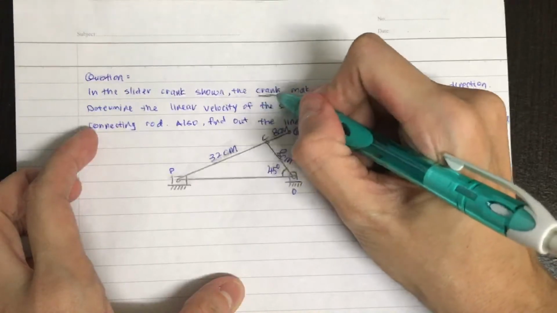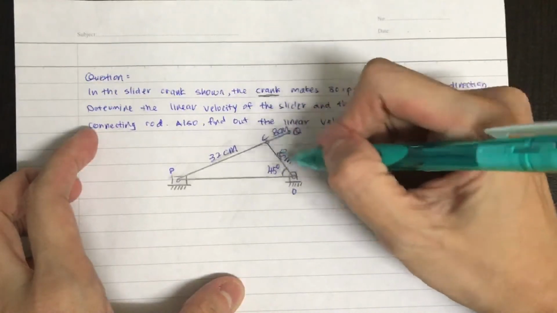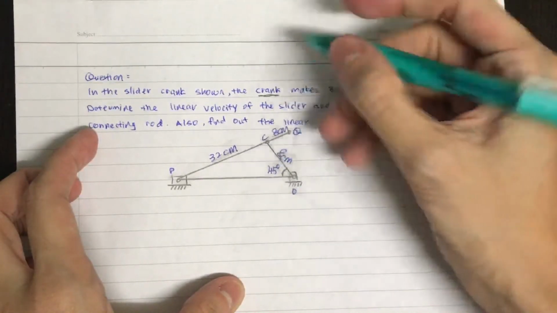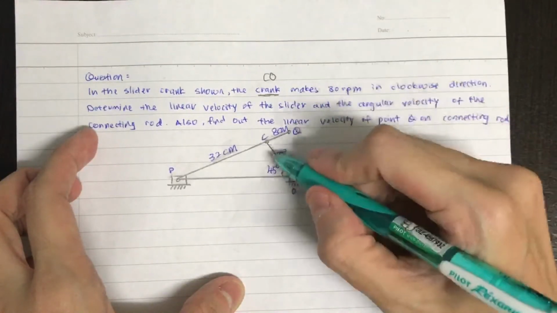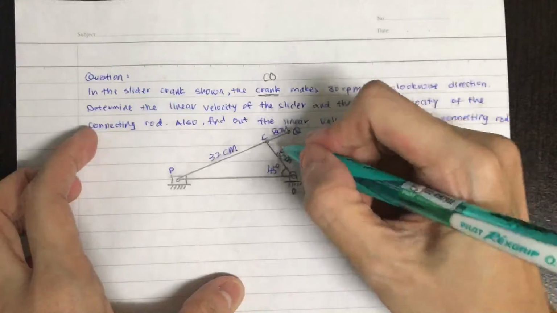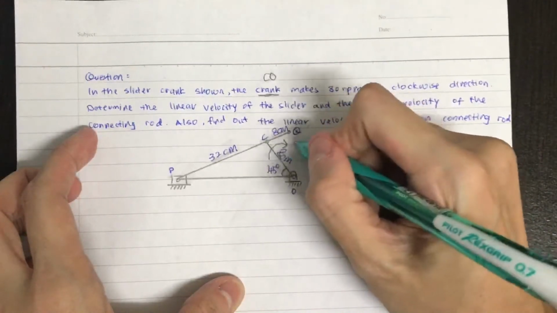Now the crank means the CO, which is rotating in a clockwise direction. It's 80 revolutions per minute. Later we need to convert it into radian per second. Clockwise direction.